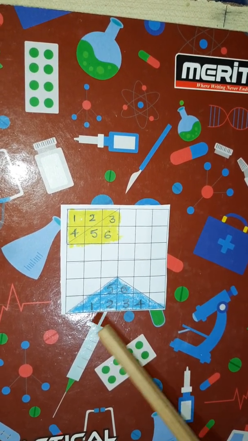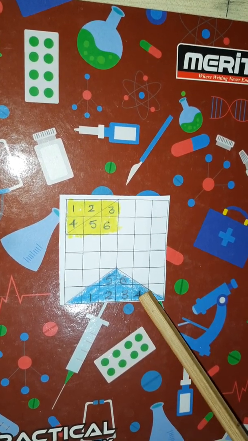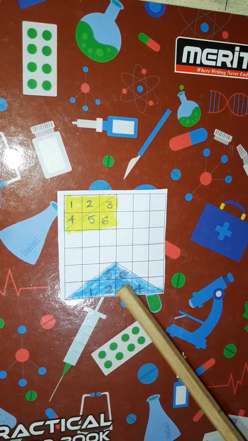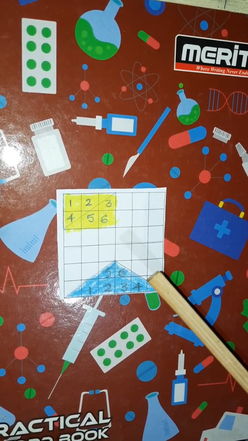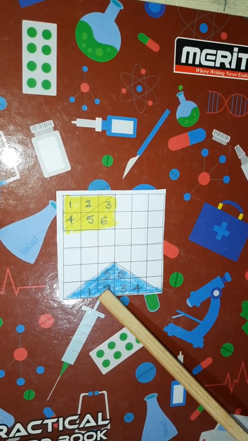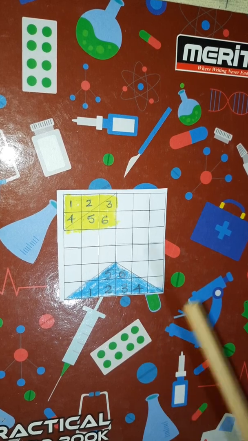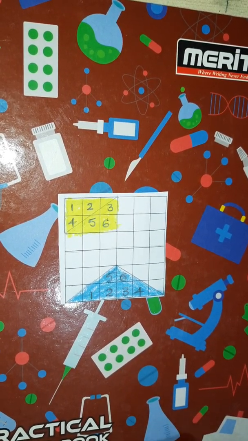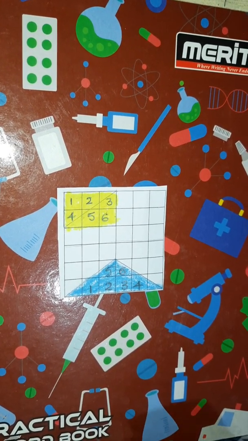When we look at this triangle, here also we will get 1, 2, 3, 4, 5, 6. So 6 full squares. There are 4 full squares and these two are also more than half, so we take them as full. So there are 6 full squares. The area of this blue shape is also 6 square centimeters. Now to confirm that the area is the same, we can check it like this.